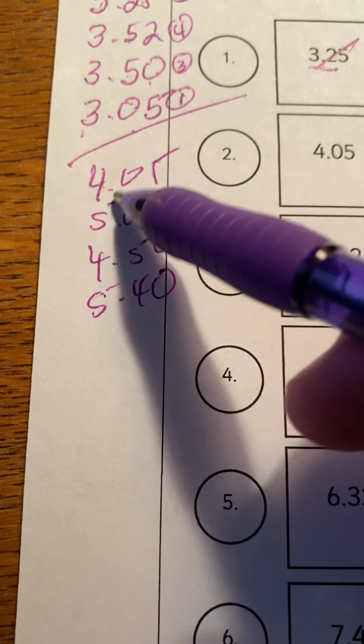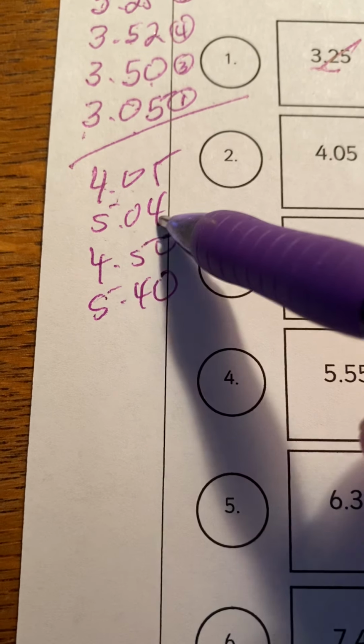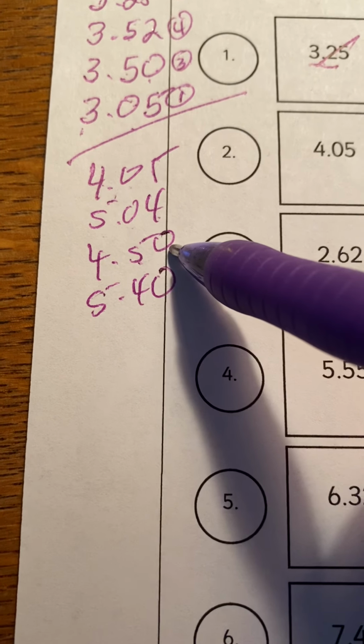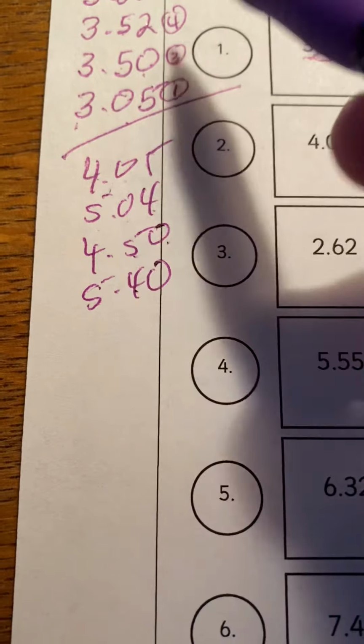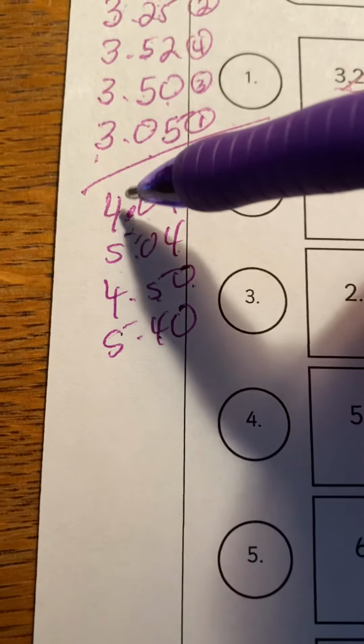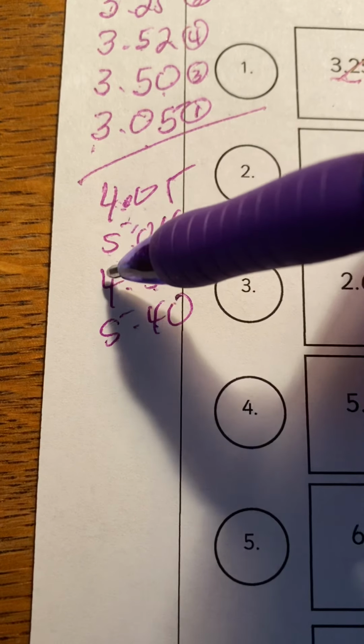You might have a whole number in a tenth, a whole number in a hundredth, maybe you'd only have hundredths, and maybe you only have a tenth. So it's important to line everybody up on the decimal so you're comparing the right numbers, all right? So now I'm going to look down my list. I got a 4, a 5, a 4, and a 5.